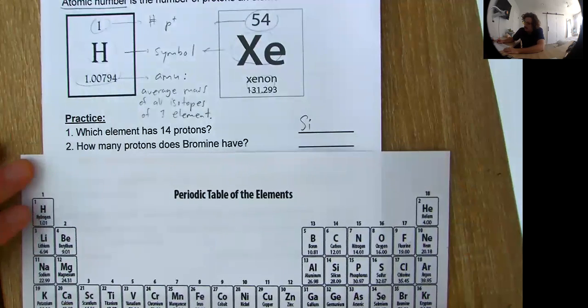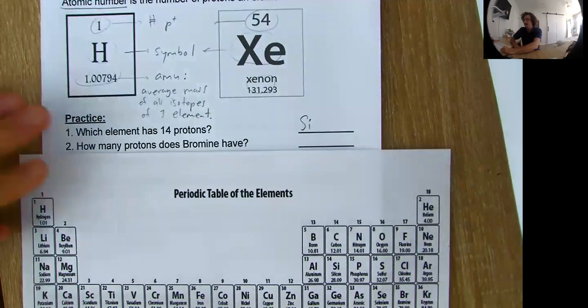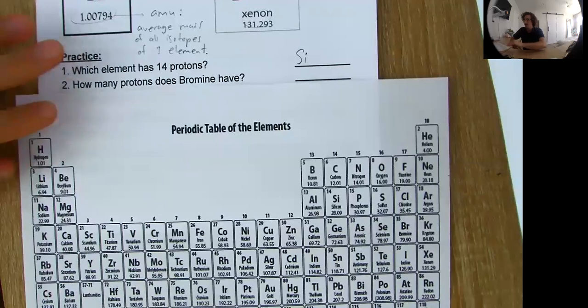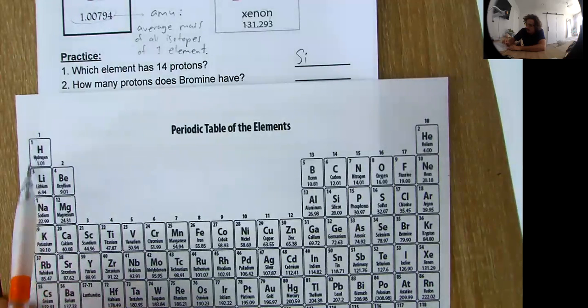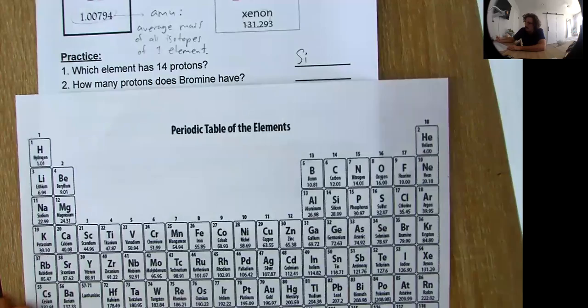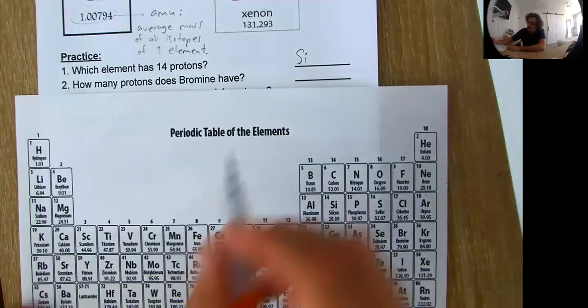How many protons does bromine have? So now we actually have to find the name bromine. Go ahead and pause the video so you can find bromine yourself. You're getting good at this. I'm going to give you a little hint though. Most of what we're going to see today is going to be in the top 4 rows, just the top 4 rows right here. 1, 2, 3, 4, all the way across. So bromine is number 35. There it is, numerical order. You can find it. Br would be the symbol for bromine.